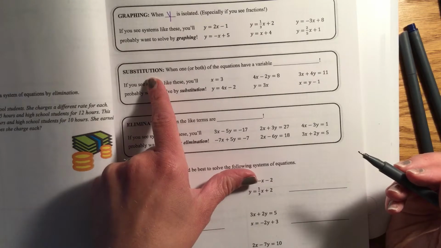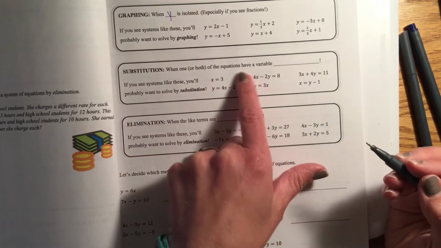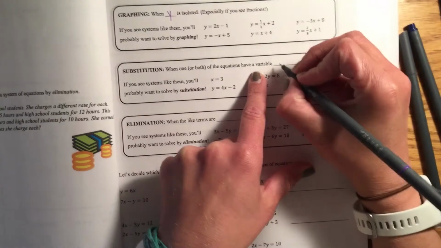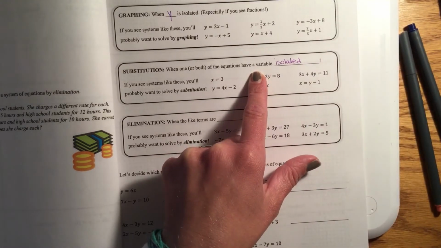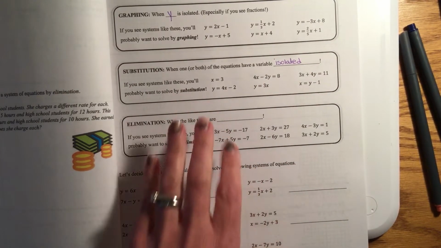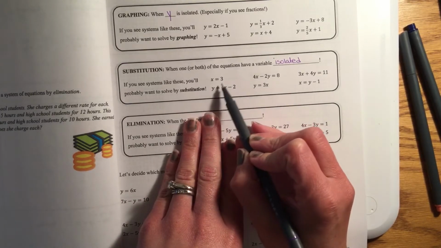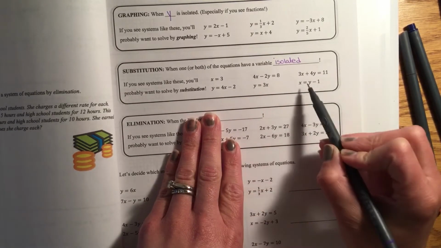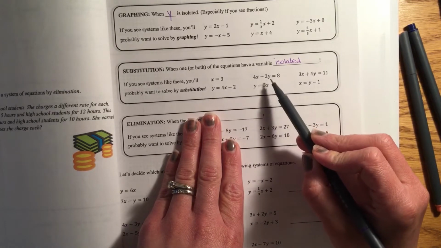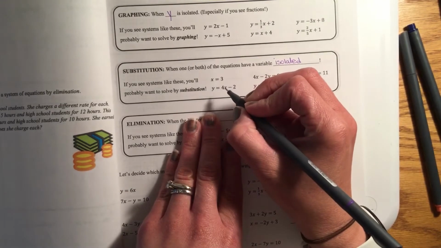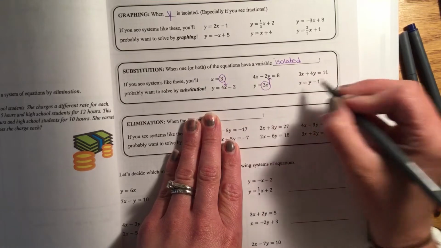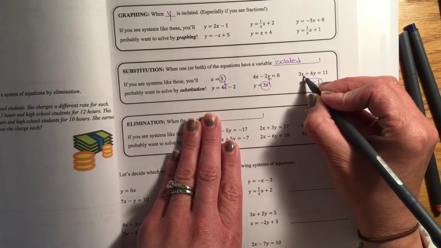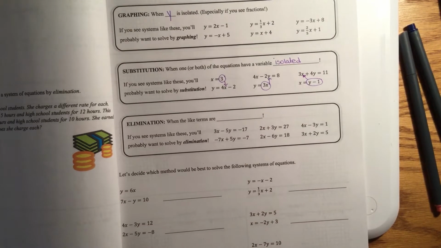You're going to want to use substitution when one or both of the equations have a variable that is isolated. And isolated means by themselves, okay? So if you look at these different systems, well, if we have x by itself there, we can just plug it right in. If we have y by itself here, we can just plug it right in. So just to kind of give you an idea, I'll just do some circling like this. We would put this right in for y, and then this one, we'd put this in for x right there. Okay, so when you've got that variable that's isolated, that's when you would use substitution.